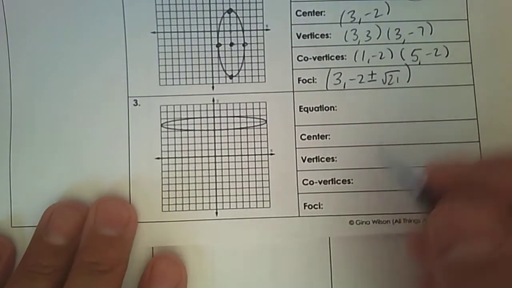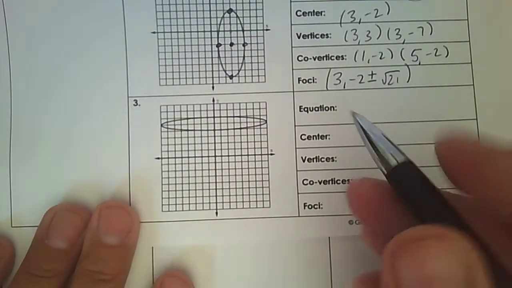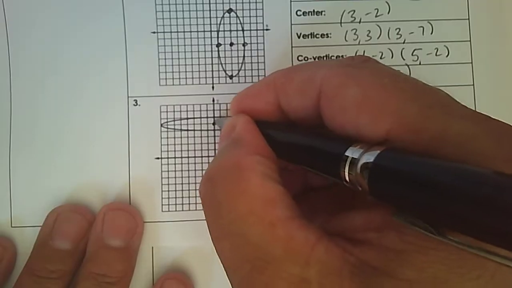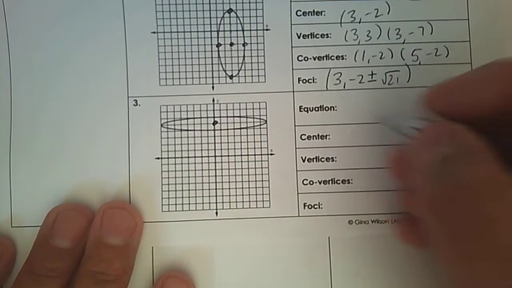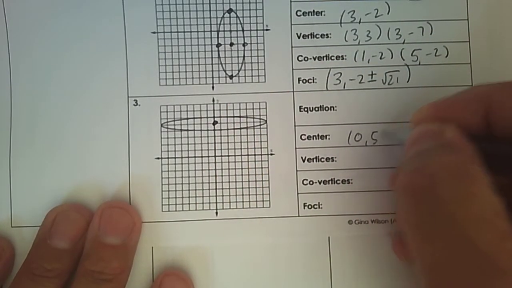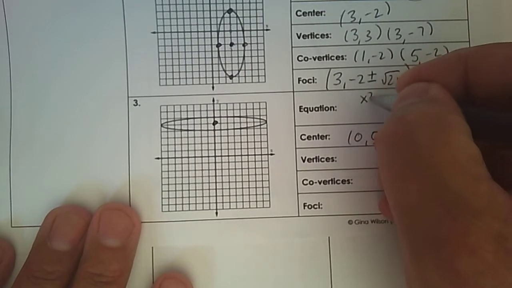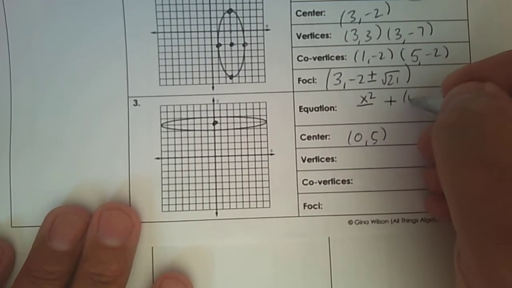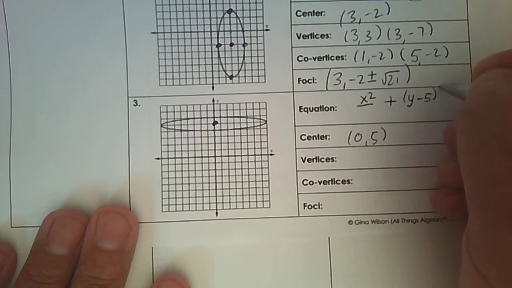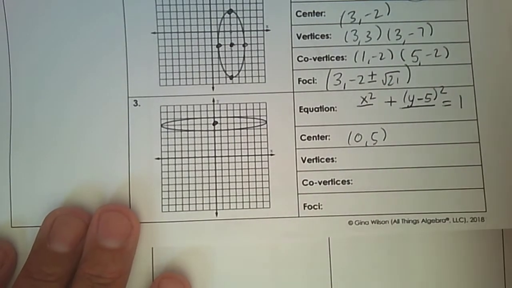Number 3. Ooh, that's a skinny looking ellipse. But notice it's horizontal, so that's important to me. So where's the center? That should be easy to find right there. The center's at 0 and 5. So that means we have x squared, and we also have y subtract 5 squared, and that's equal to 1.